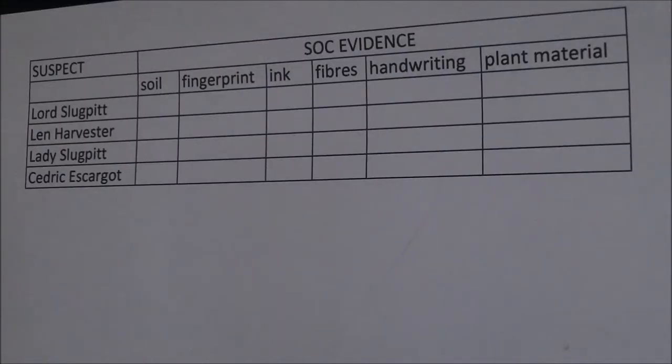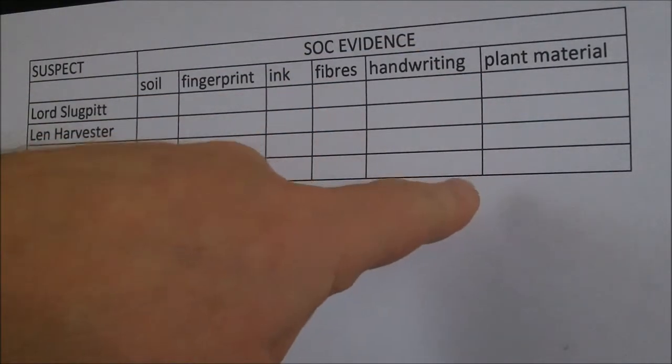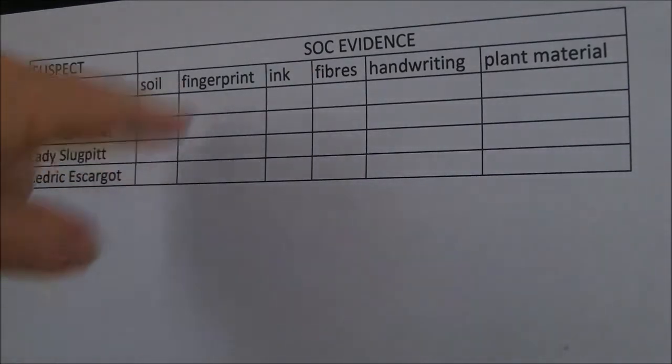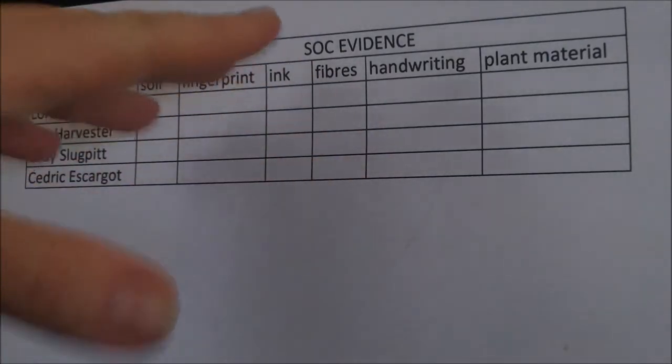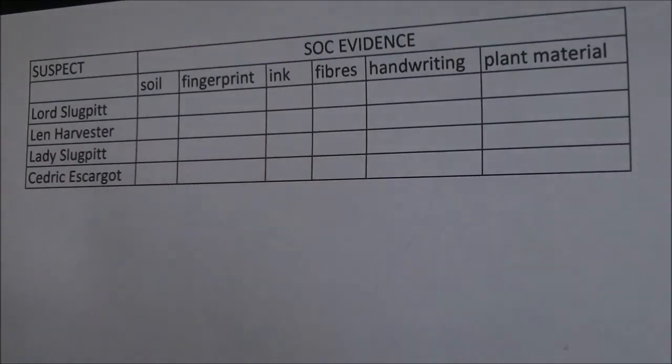Now that Dr. Gordon Moonstone has finished analysing all the evidence for us, we can put it all together on this chart. As you can see, we have all the types of evidence listed at the top here from the scene of the crime, and then down the side we've got our various suspects. Now, once we've filled this in with what we found from the various tests, we hopefully will have some evidence pointing towards one of our suspects being guilty.